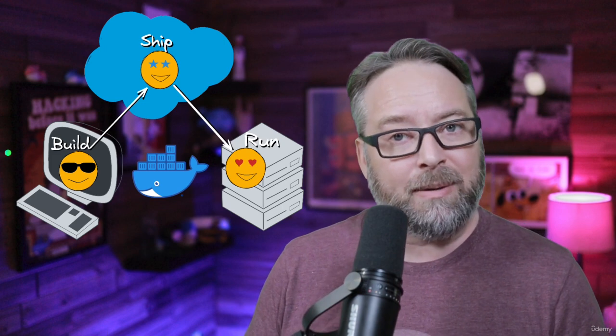Next up, let's talk about the registry. The Docker registry is for application distribution. Every application packaging system has a way to get those packages around.